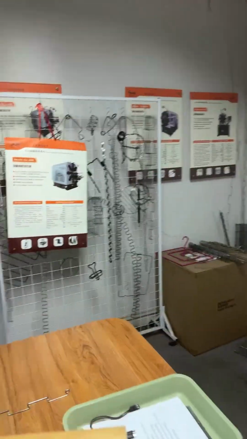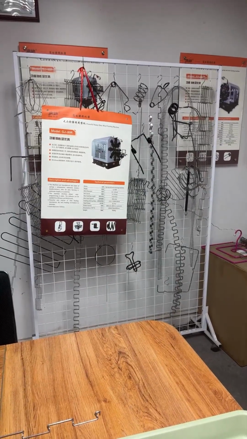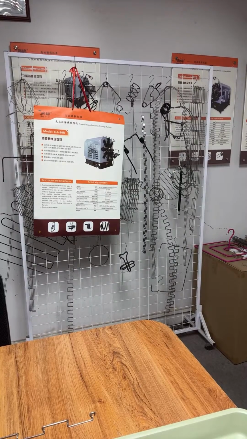Okay, this is our assembly. This is our sample room. I'm Baker. Okay, continue.